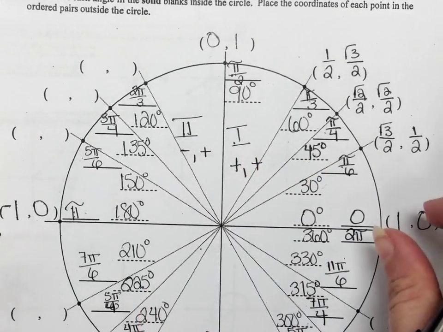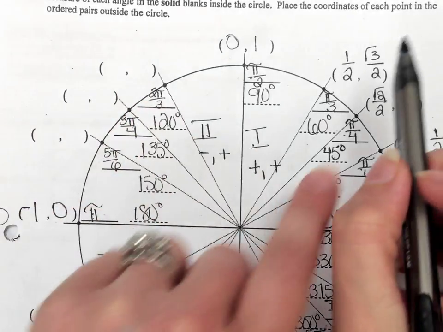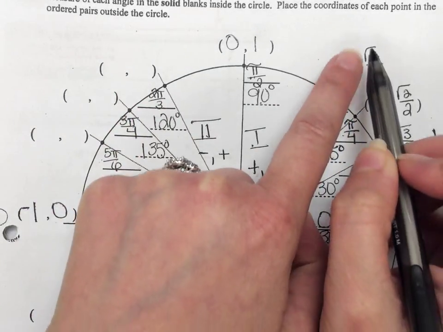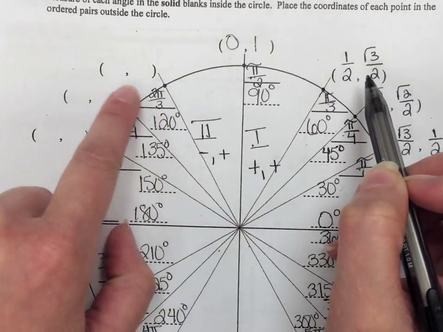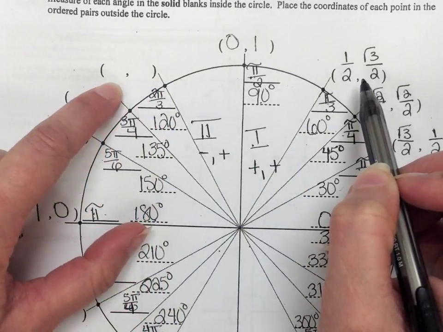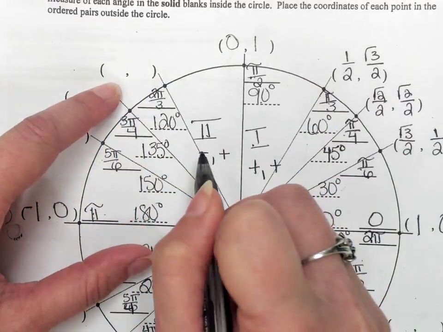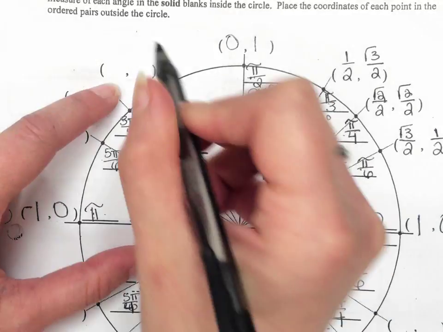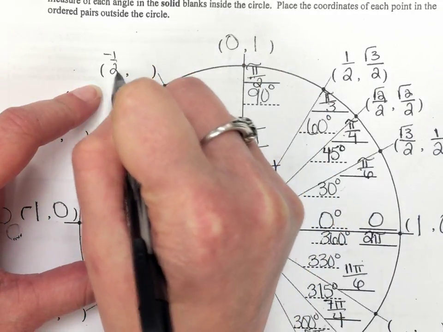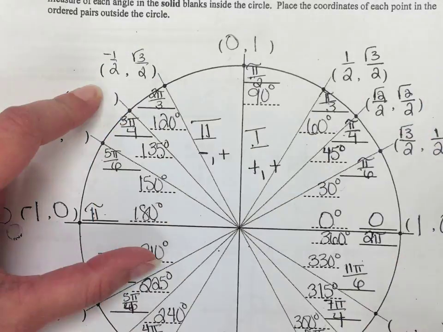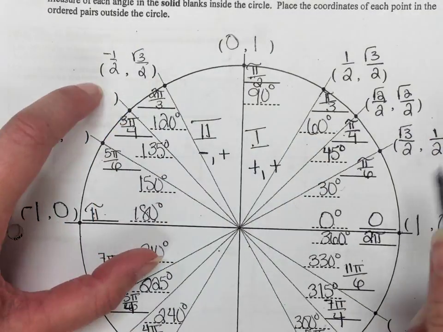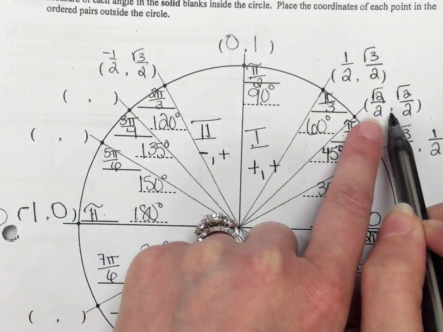Okay. All right, so here we go. Match them up. This coordinate right here matches up with this one. So it's the same exact numbers, except that the first one is negative. All right, then match up the middle one. The middle one is always the easy one.